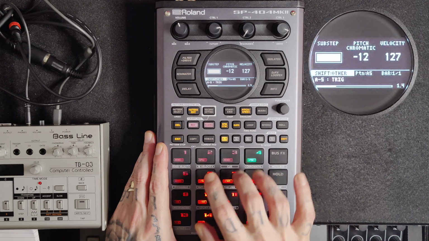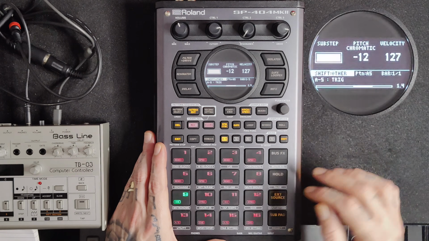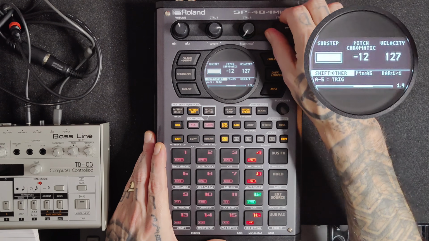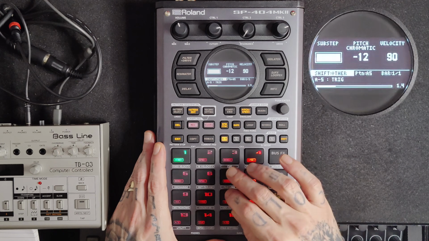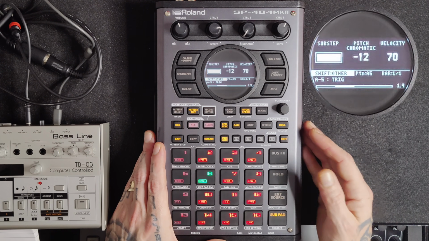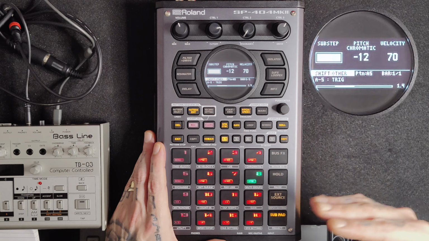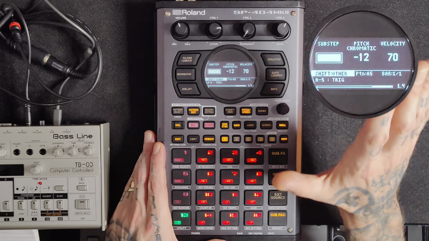Let's do that. Let's see if we can achieve some good rhythm. Now the rhythm is much more pushing the beat.